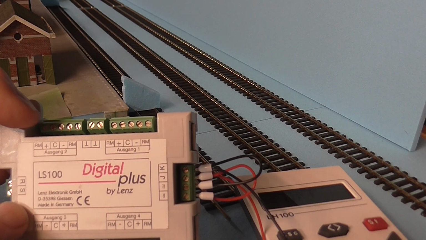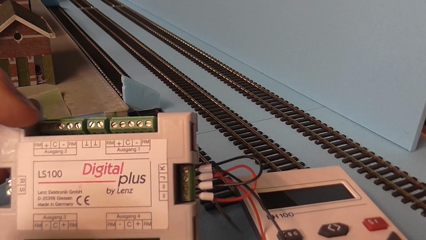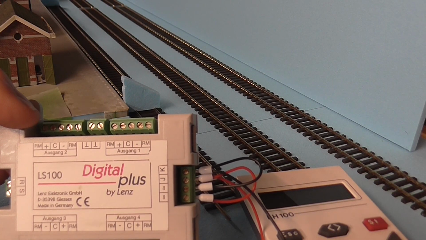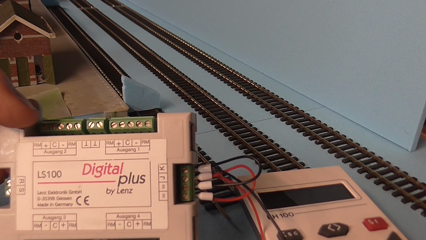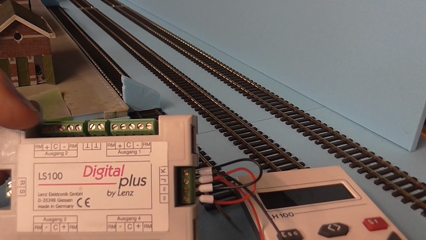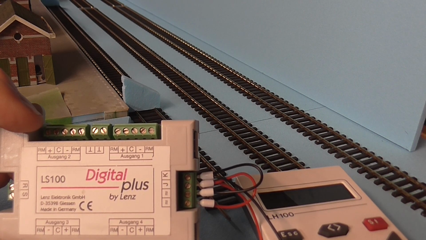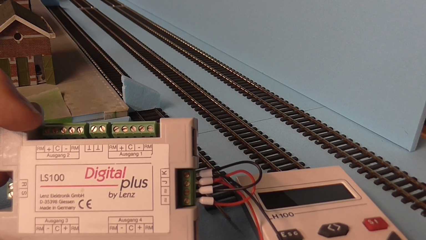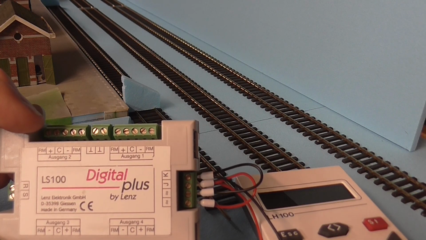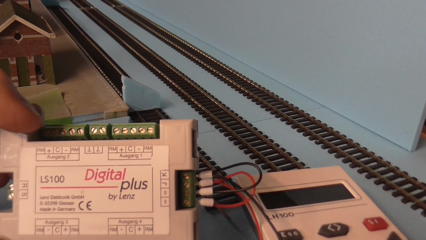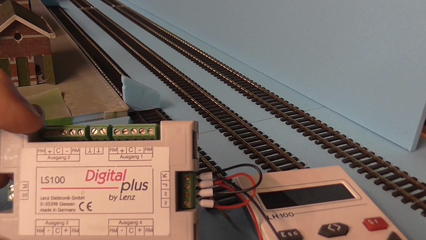There are some registers where you can change the behavior of each output, and the first 15 values, I should say, in the output registers determine the length of the pulse. You can set this from a few tenths of a second all the way up to several seconds. And there is a setting also for permanently on.